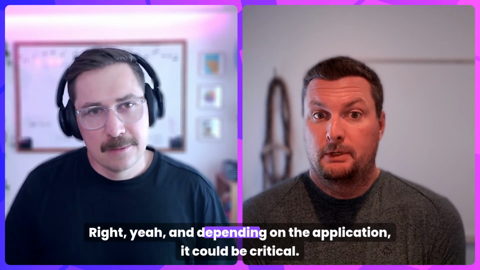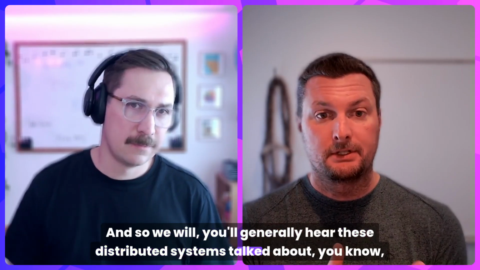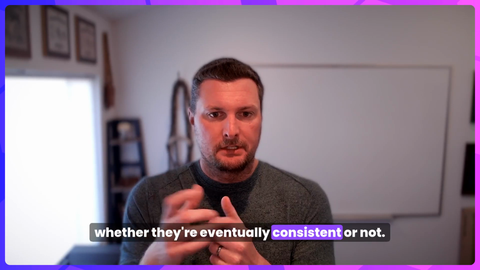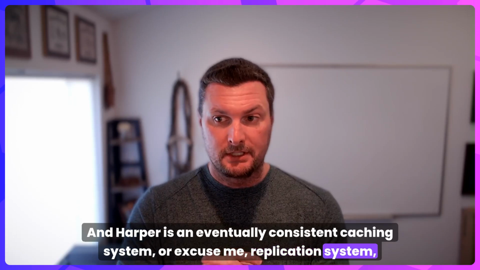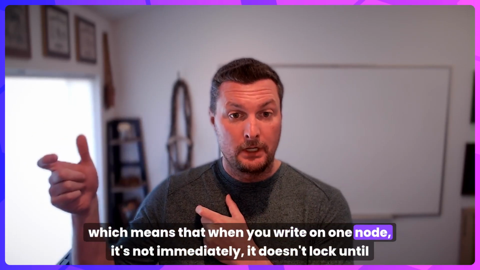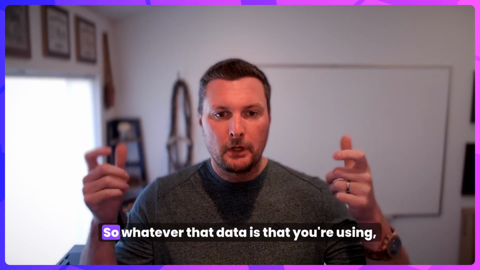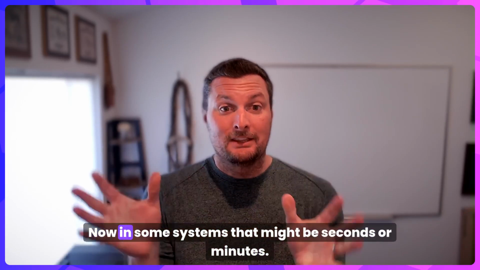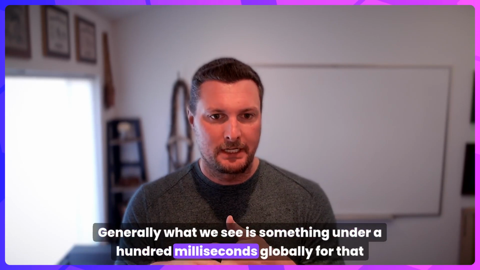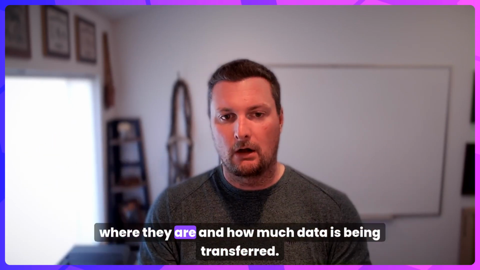Right. Yeah. And depending on the application, it could be critical. You'll generally hear these distributed systems talked about, whether they're eventually consistent or not. Harper is an eventually consistent replication system, which means that when you write on one node, it doesn't lock until that write is written to the entire cluster. So whatever data you're using, you need to account for the fact that it's eventually consistent. In some systems, that might be seconds or minutes. Generally, what we see is something under 100 milliseconds globally for that replication to occur between different nodes, depending on where they are and how much data is being transferred.